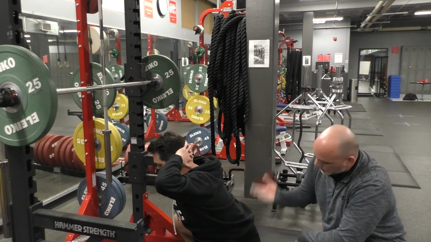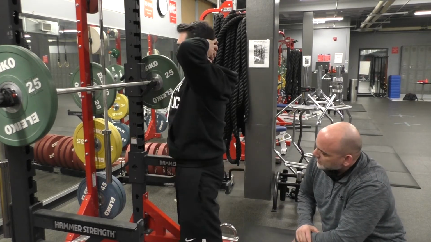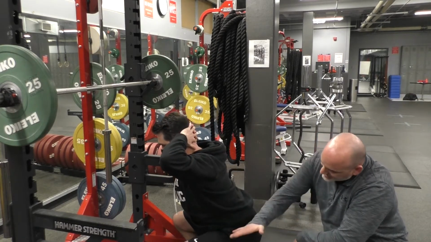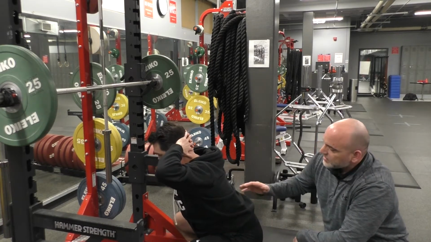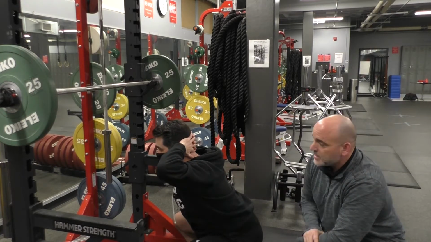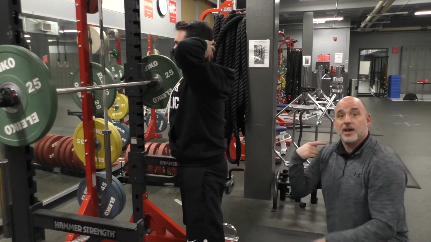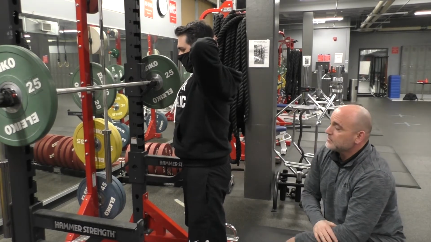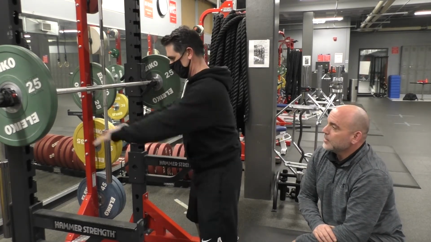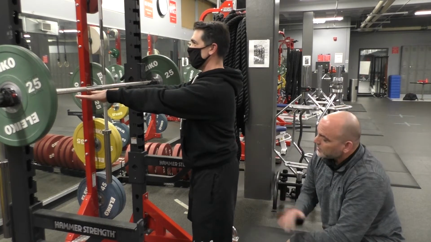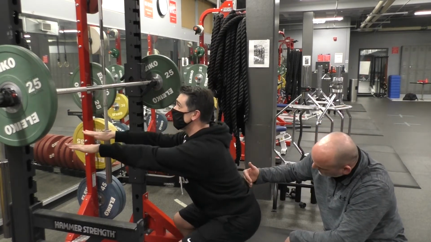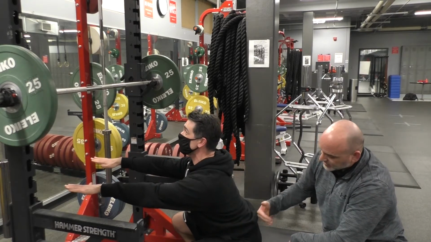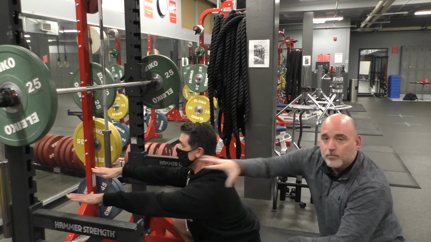Go ahead and stand up for me. One more time, come down. He's going to want to stop right around there. Stop. He's at parallel. That's his depth. Go ahead and stand up for me. Now, I made it harder on him by putting his hands behind his head. Christian, put your arms out in front. This was the original cue that I gave to him. Squat down and just try to maintain that. Chest up, chest up. Better. He's getting a little lower now because he's got more load in front.